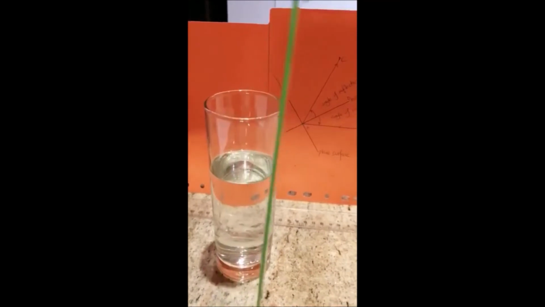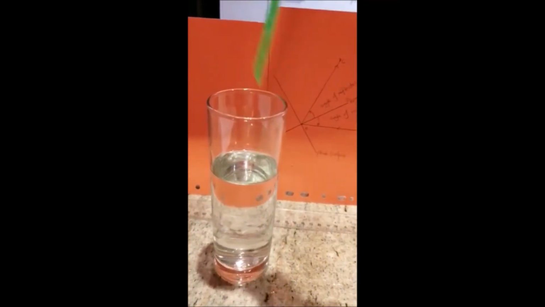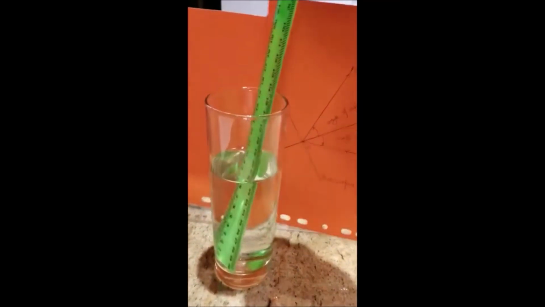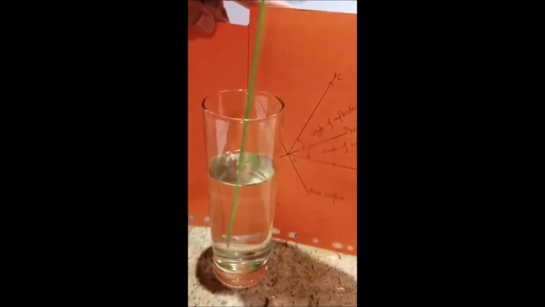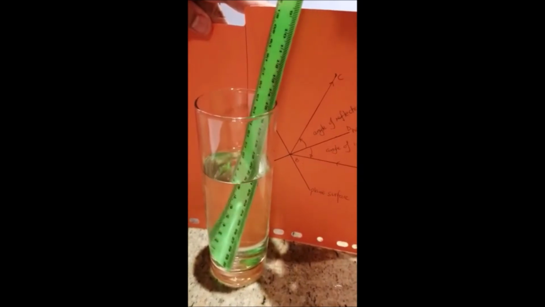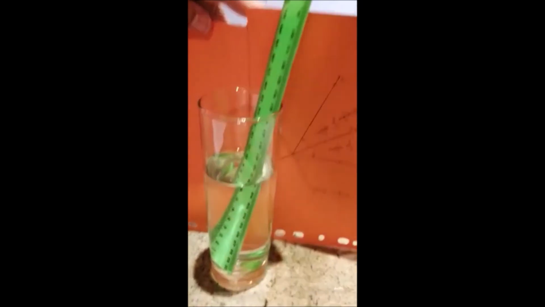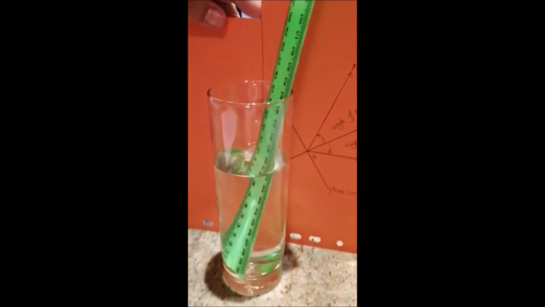Here we have a ruler, a perfectly straight ruler. I'm going to place it inside this glass now. And you will notice that this perfectly straight ruler sometimes appears bent in the water. Now the question is, why does it appear bent?